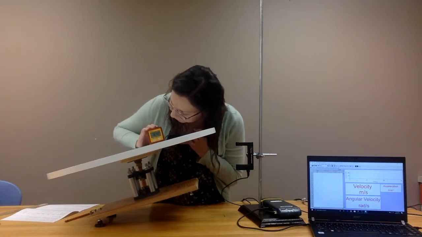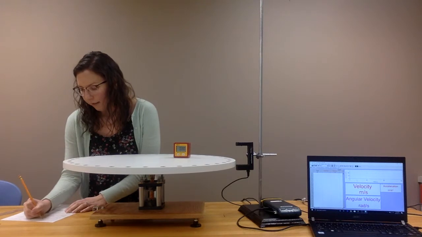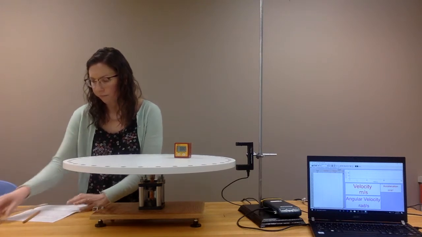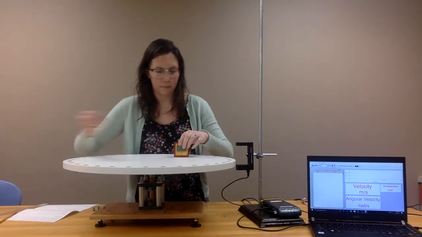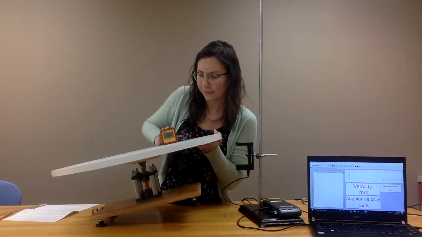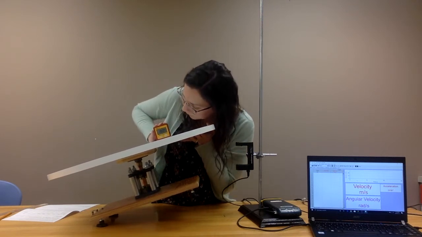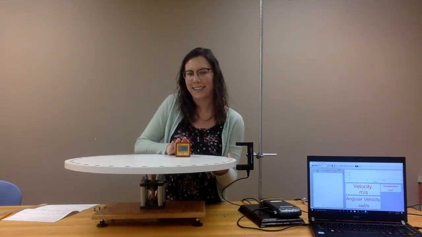The larger angle, that was 16.4 degrees. Trying my best here. 18.05 degrees.